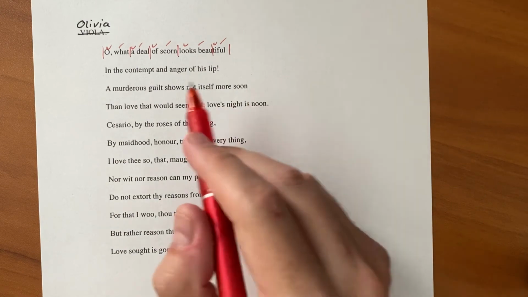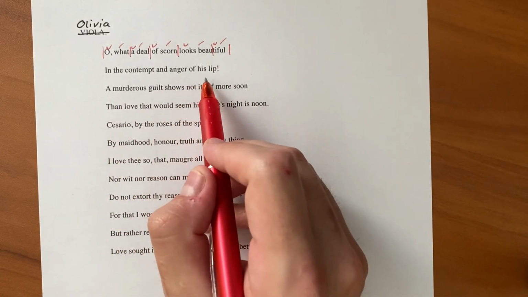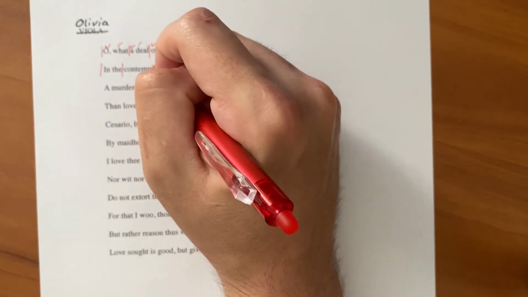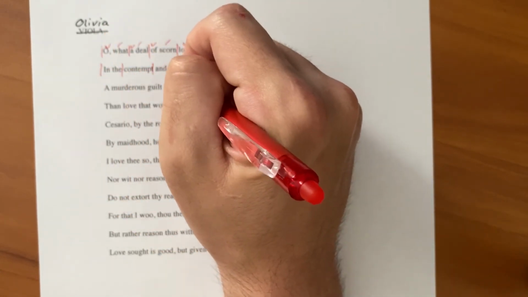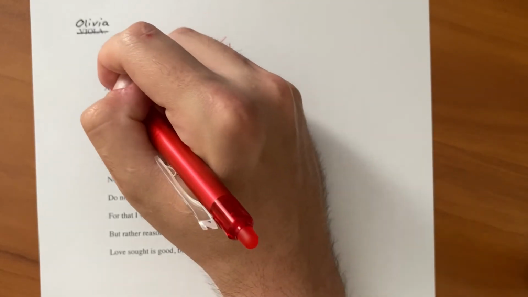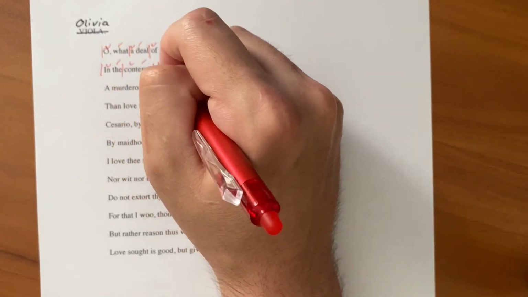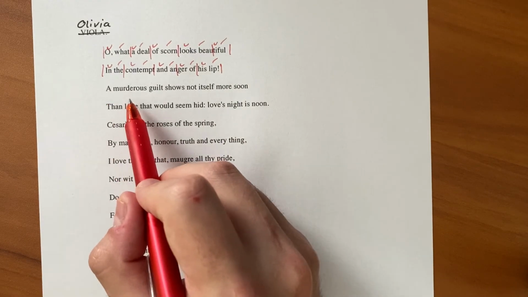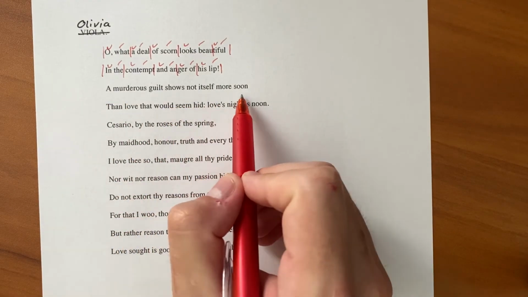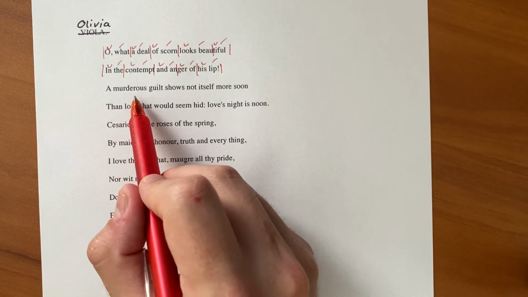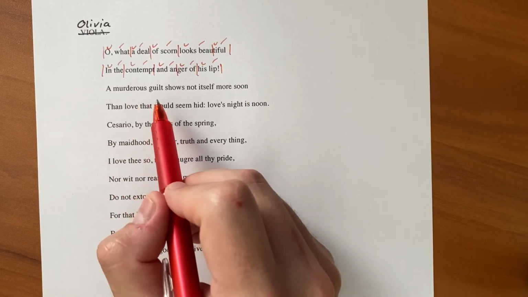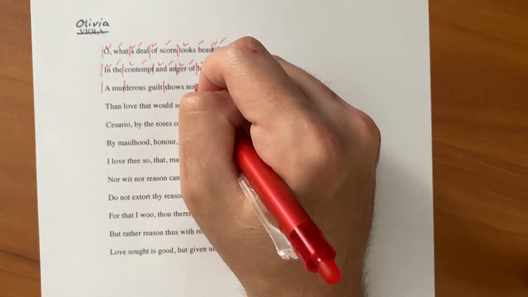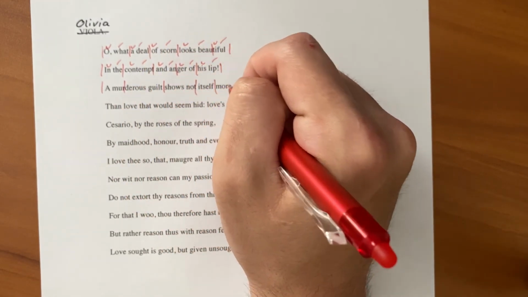Great. In the contempt and anger of his lip also seems pretty good. Yep. Murderous guilt shows not itself more soon. So I know we're going to be eliding murderous, right? Murderous guilt shows not itself more soon.